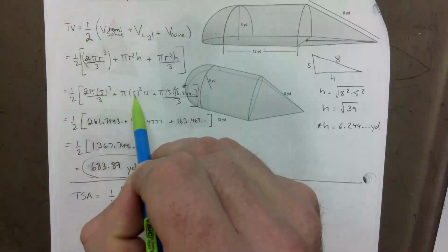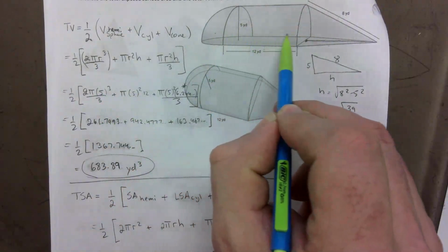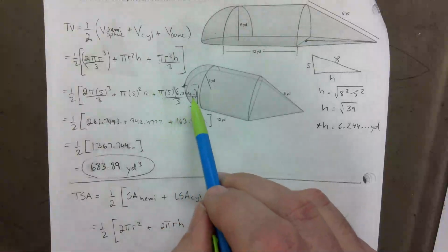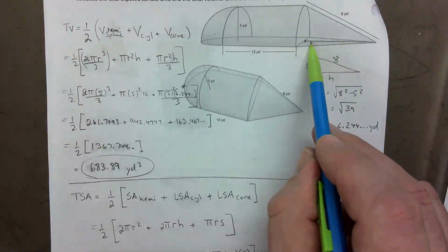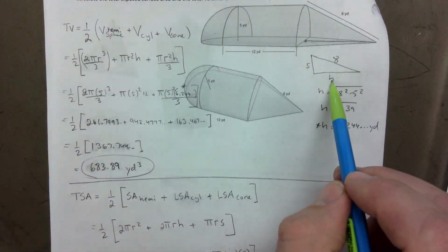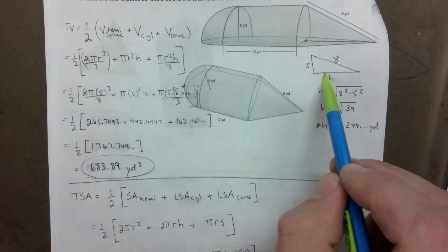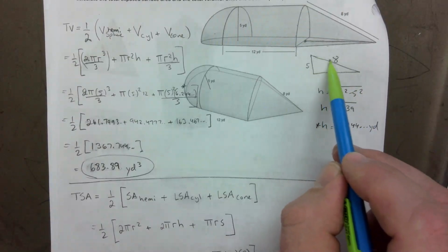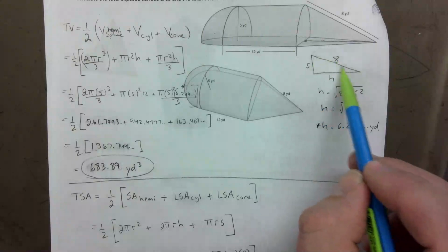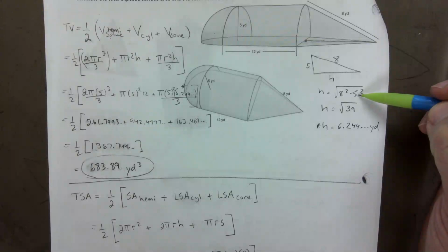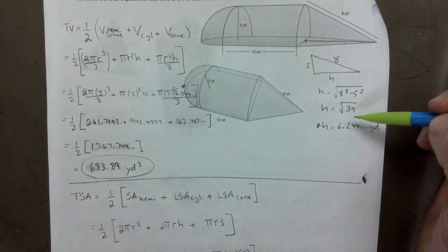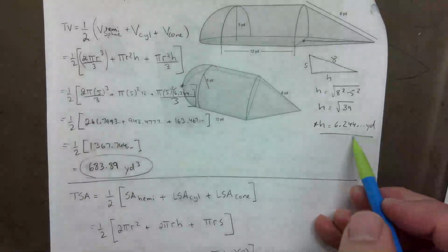I insert the radius. It's everywhere, right? The radius stays the same for all of them. I have to find the height of my cone in this case. And so height, again, is one of the legs here. The hypotenuse is the 8. It's also the slant height. So I've got to go hypotenuse squared minus leg squared. I get root of 39, and so this is the height of it.